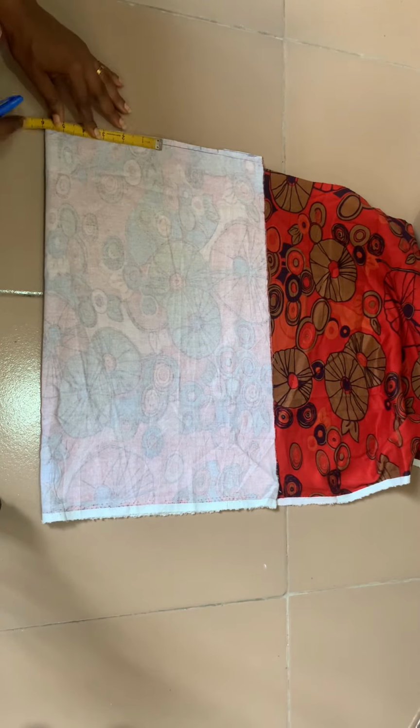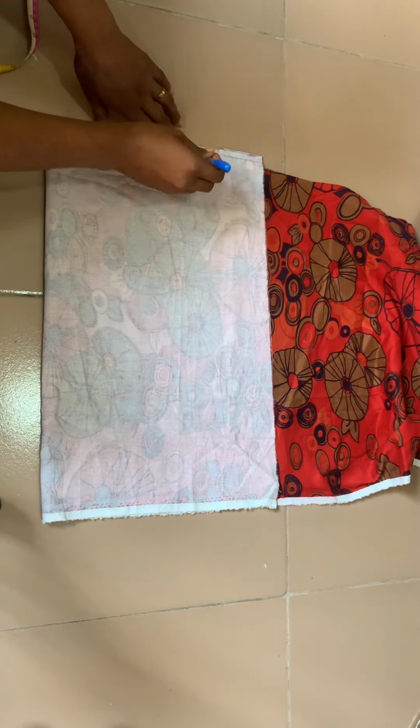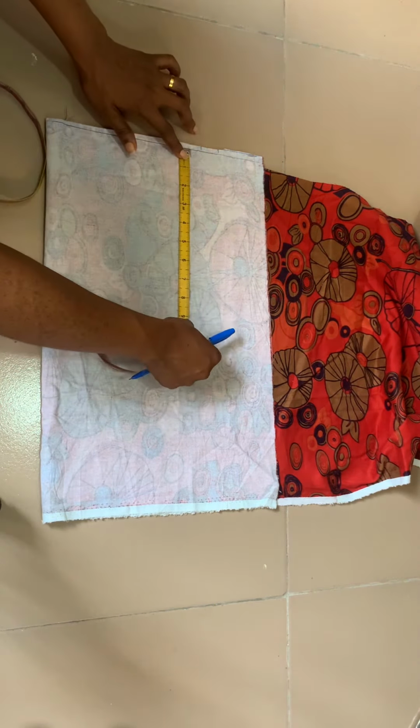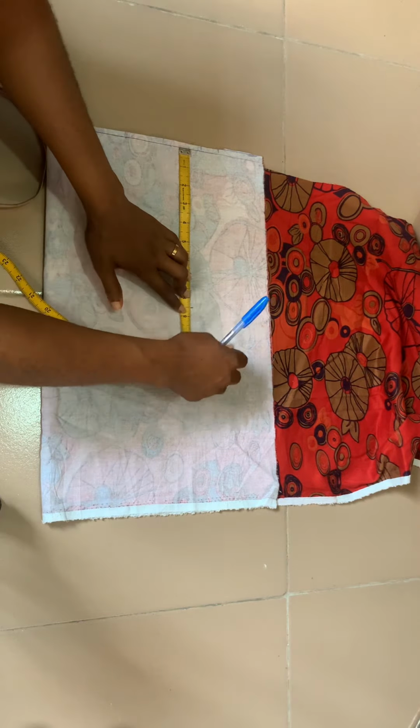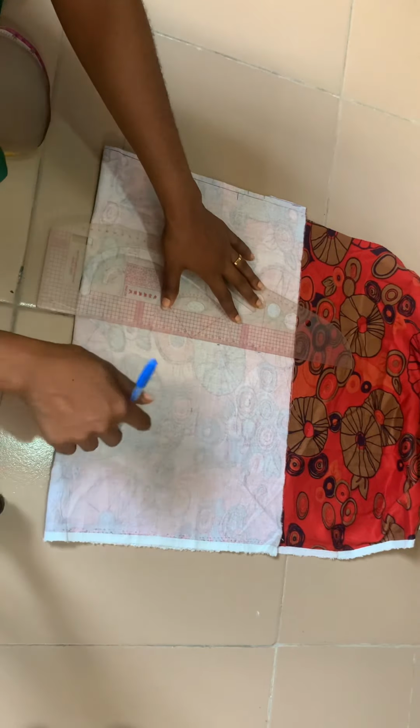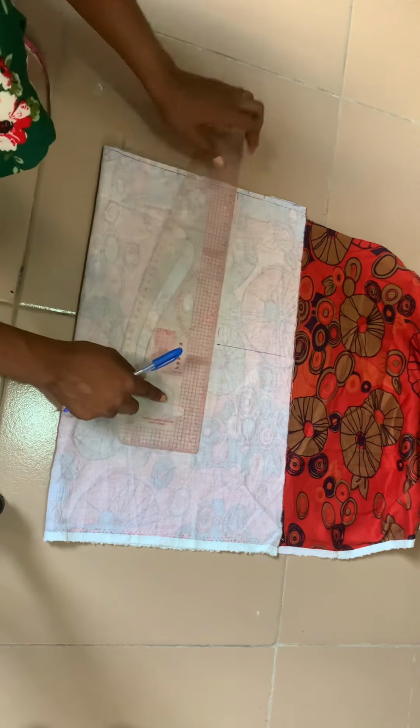So after cutting that, the next thing is to cut our top. Remember, it is a crop top. So that is me adding my back measurements. Then after doing that, you are going to locate your chest line. If you have been watching my videos, you should know how to get your chest line by now.